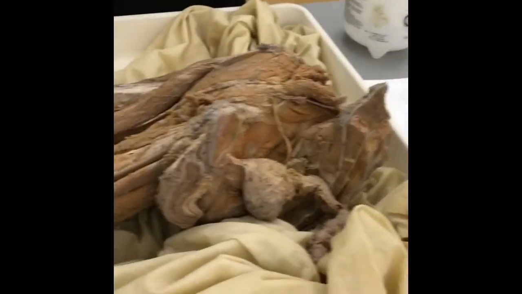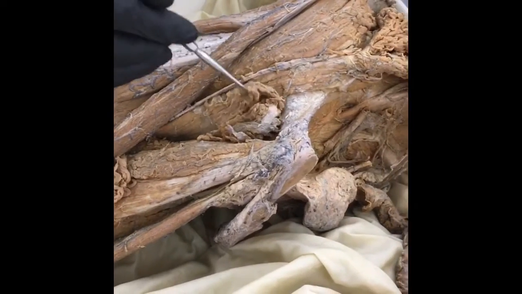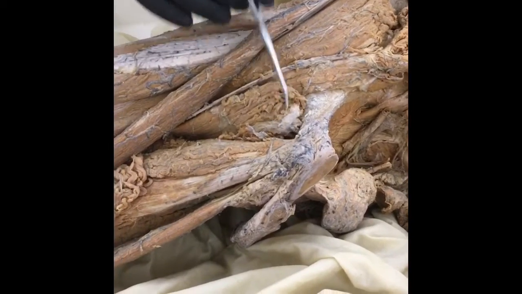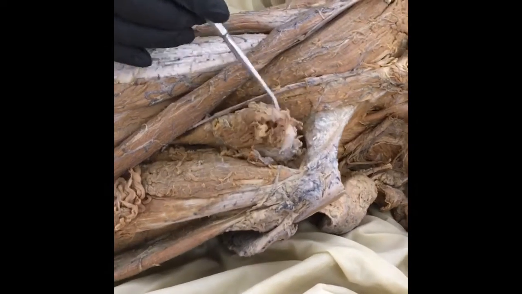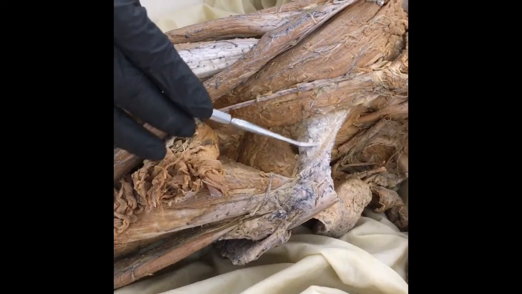Okay, so let's look at a few bony structures on the leg. Starting up top here, if you remember, we have our pectineus muscle right here, and that's going to start right here on this. This is the superior ramus of the pubis. I'll fold it down. Superior ramus of the pubis right here.